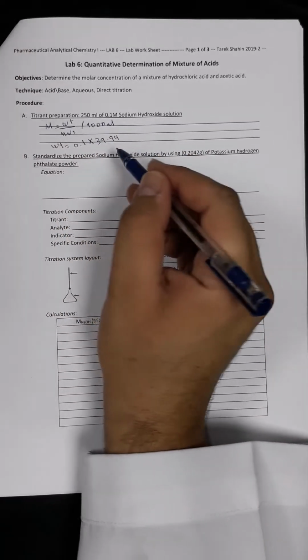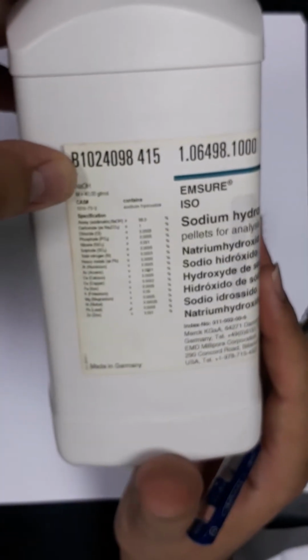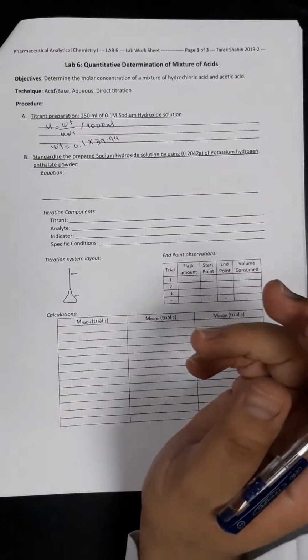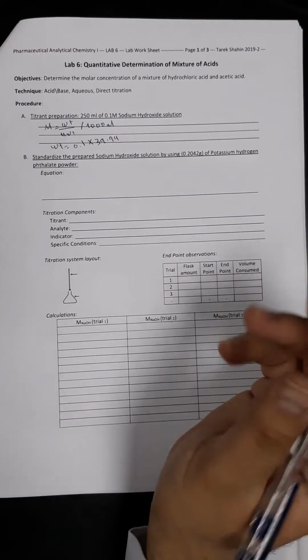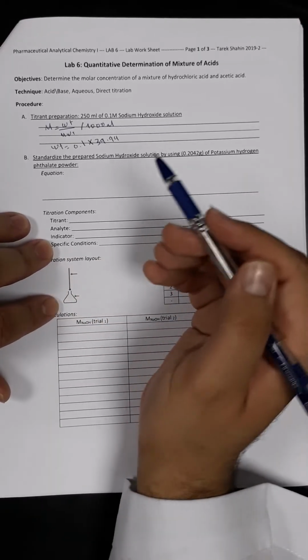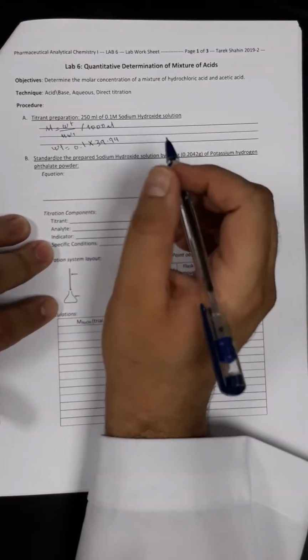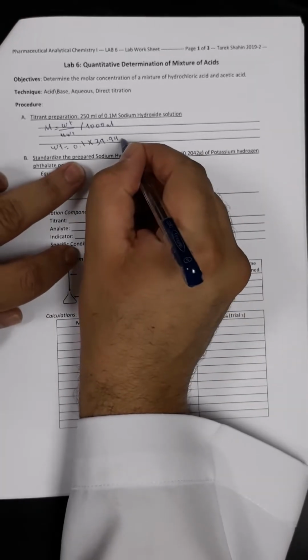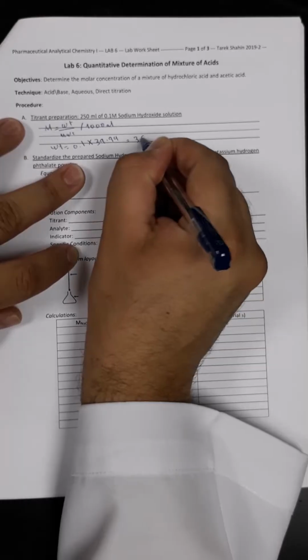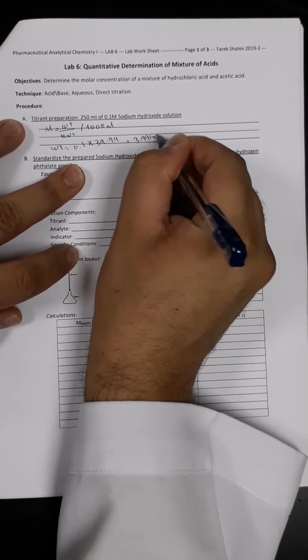This number we can find even on the bottle. You'll find it mentioned as 40, which is an approximate number, but the exact number is 39.998 gram per mole. You can calculate it from the molecular mass or just get it from Google. Okay, so the weight of that would be 3.994 gram.